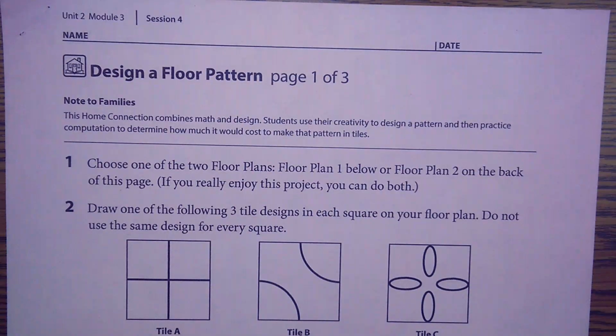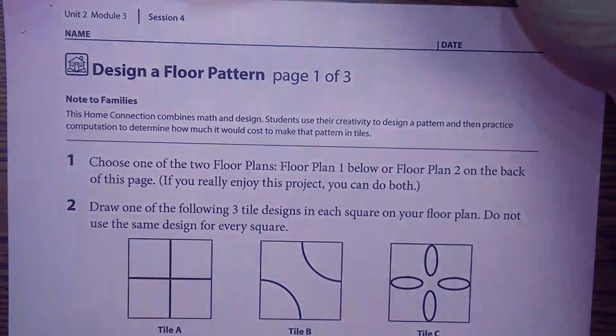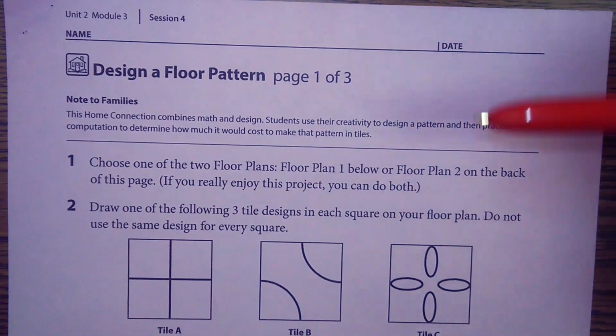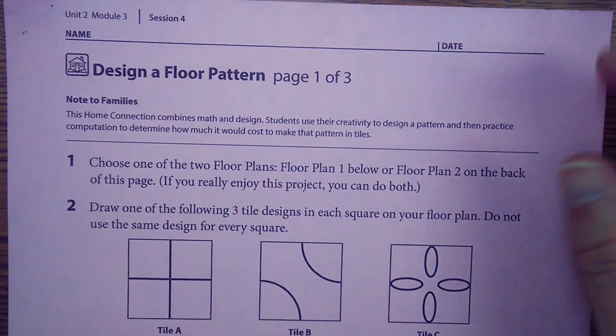All right. We are in Unit 2, Module 3, Session 4. We're designing a floor pattern. This activity is great for me. I've tiled a lot of floors, so I'm familiar with at least the work.